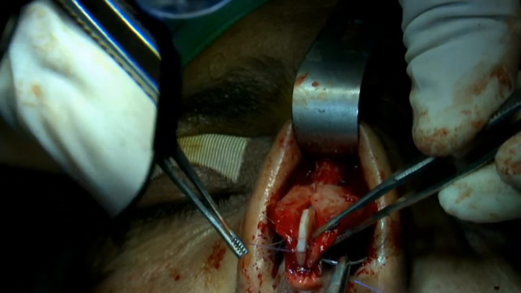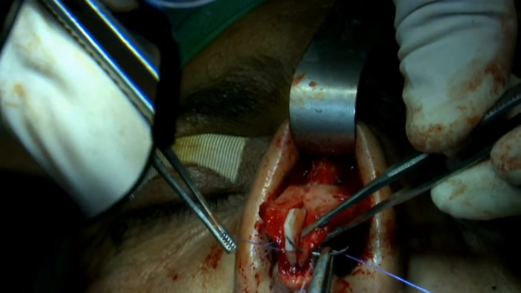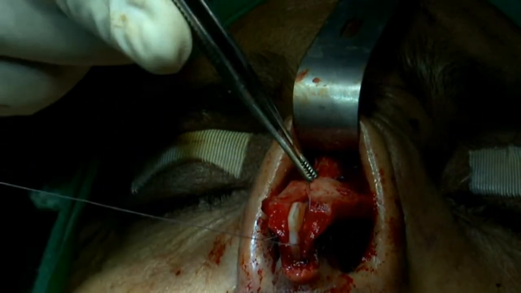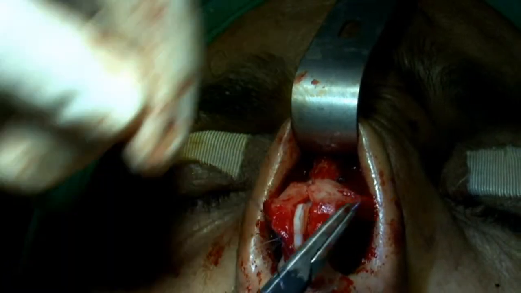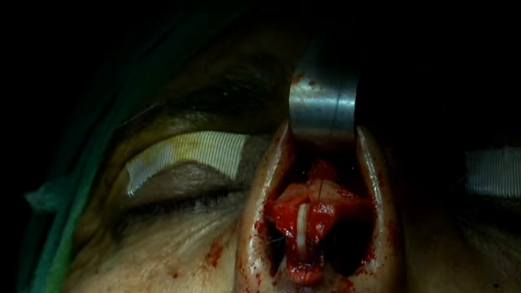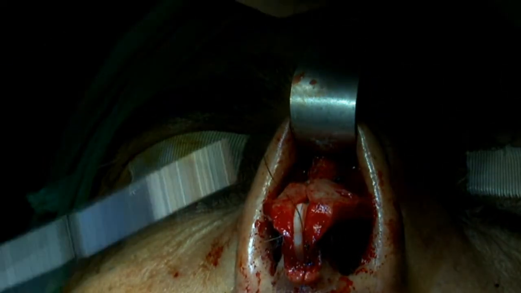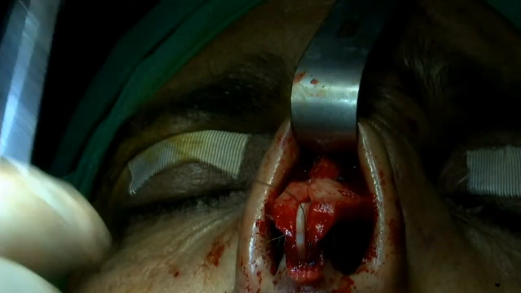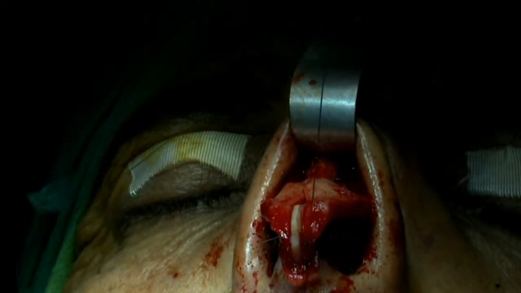The entry and exit of this needle should be at the same level. We fix, always we pull it along the longitudinal direction, not like this. Okay, cut it.